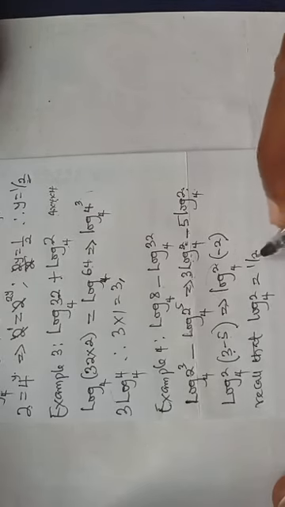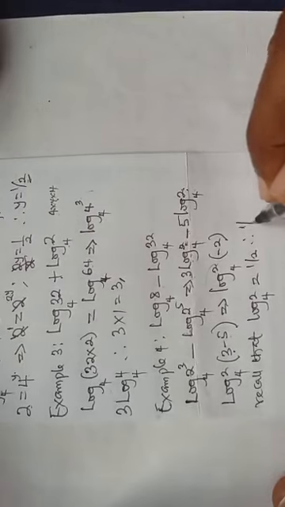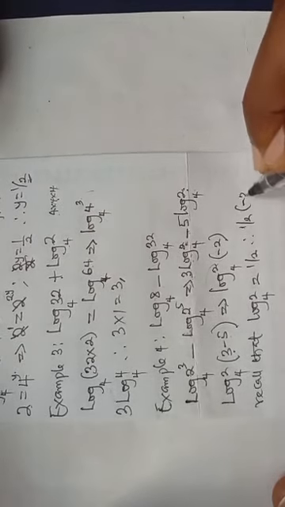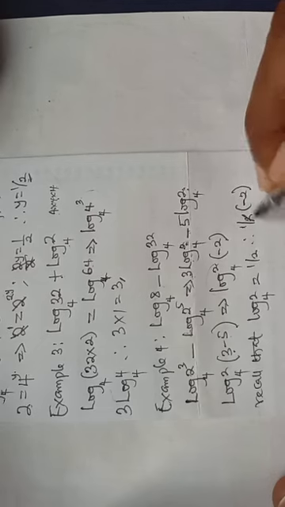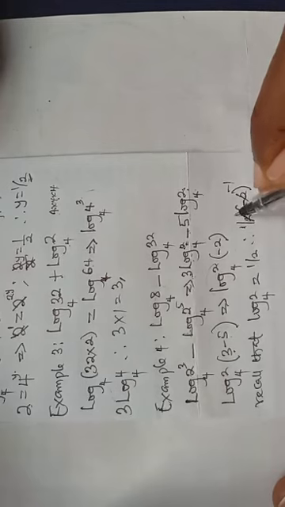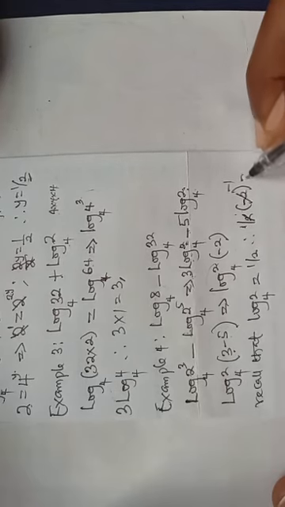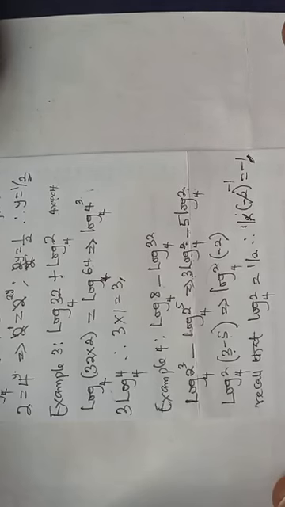So if I replace this with half, I'm going to have half multiplying minus 2. Okay, so this cancels this. I'm going to have minus 1 here. So 1 times minus 1 is equal to minus 1. That is that for that.